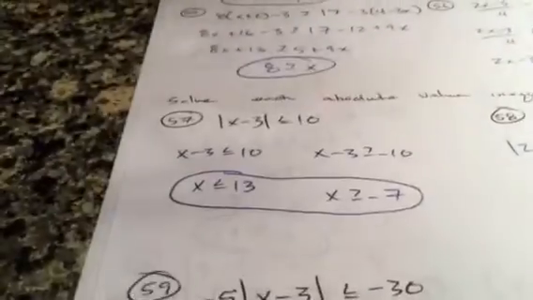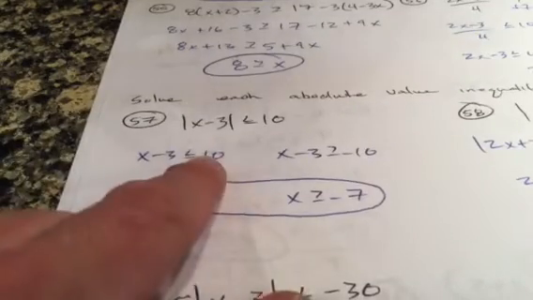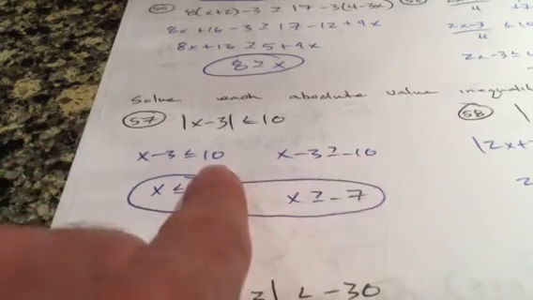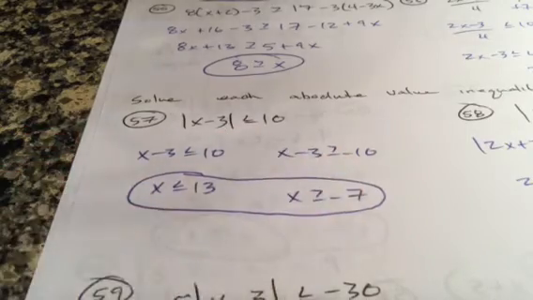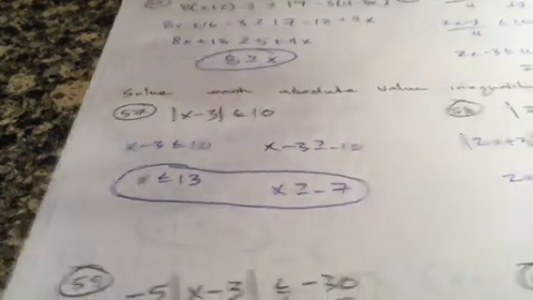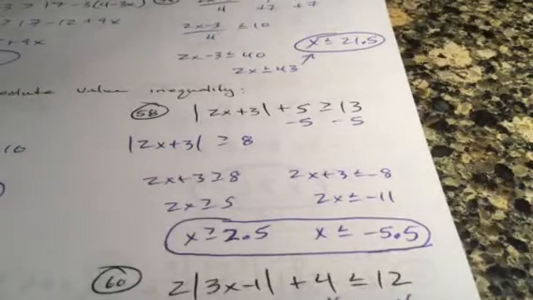Absolute value inequalities, folks, you're going to have 2 answers because you could live 10 to the right or 10 to the left. Because I literally multiplied an inequality by negative, I got to flip that sign on the second inequality always. You guys did a pretty good job with these, though, on our last quiz.